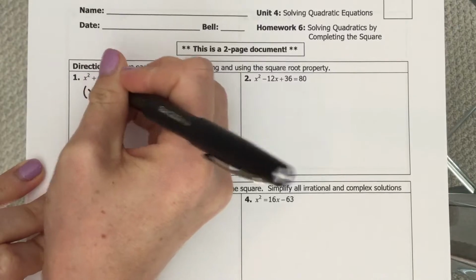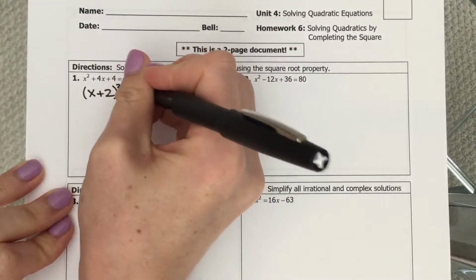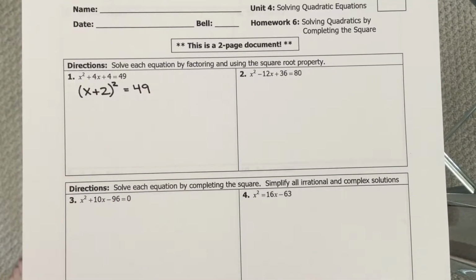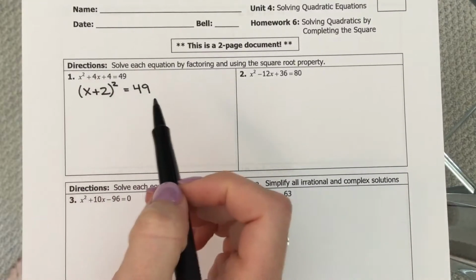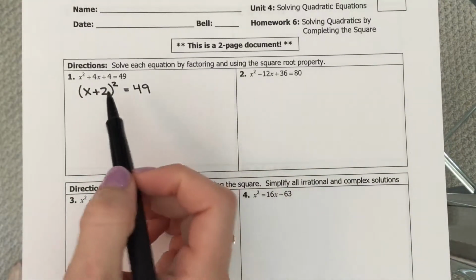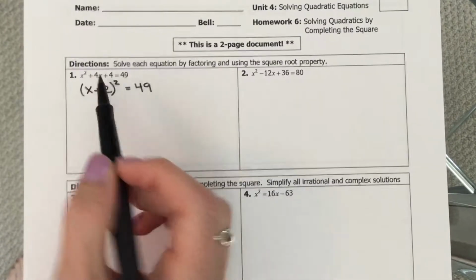Since it's a repeat factor, you just write it as x plus 2 squared, and then you still have the 49 on both sides. Now this is very similar to what we were doing when solving by taking square roots. The only difference is instead of just an x squared, this is an x plus 2 squared, but the solving is still exactly the same. So you want to make sure the squared term is by itself, which it is. There's nothing added or multiplied to this term right here.